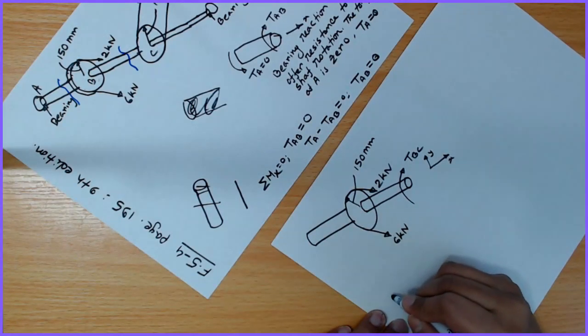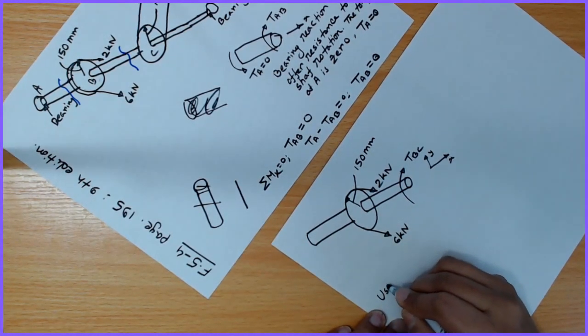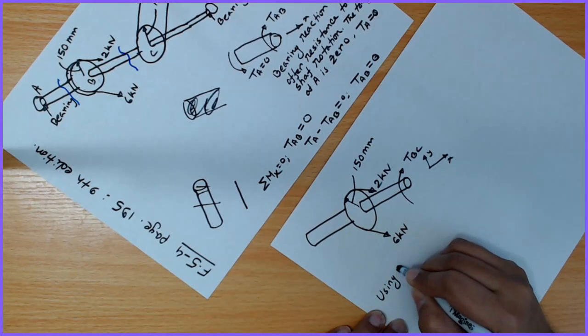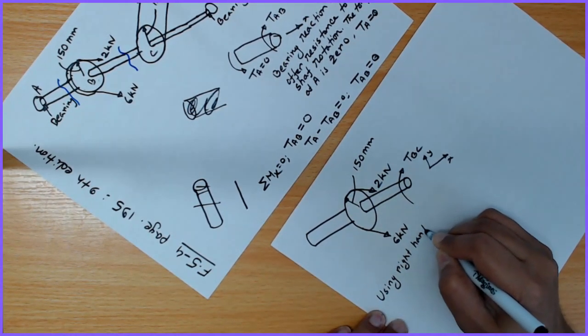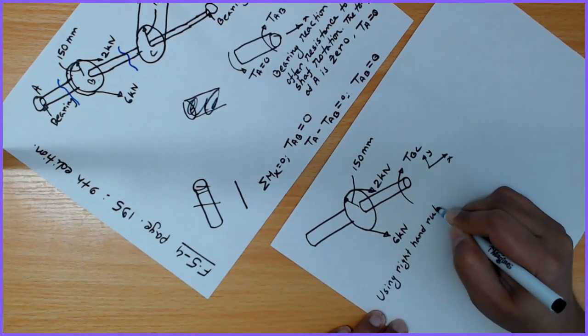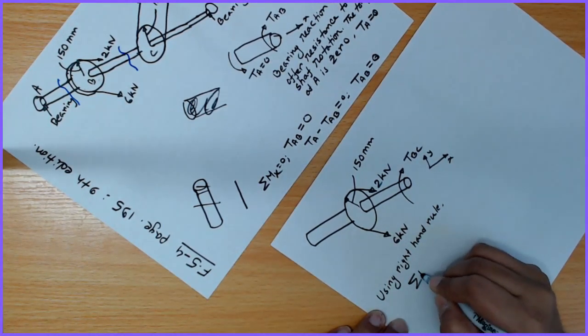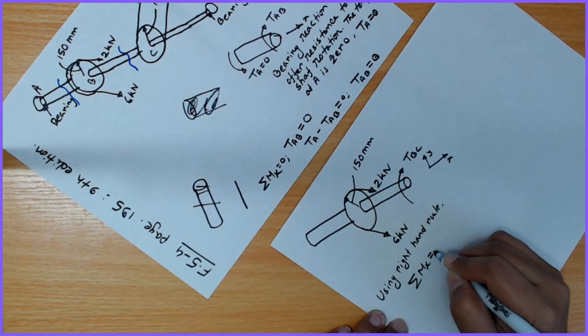If I take the summation of moments using the right hand rule, the summation is going to be 0.